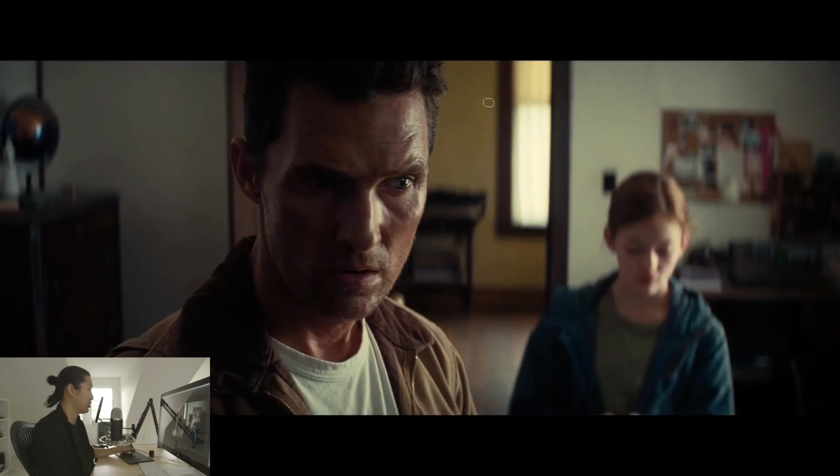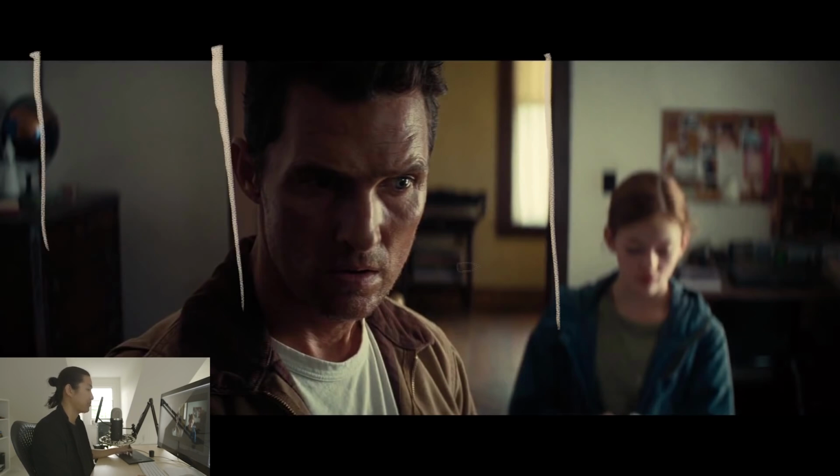This is anamorphic. This is probably more like a 30, 35, 40 or 50 anamorphic lens, so way less distortion. This is straight, even this straight line here, but it allows us to get a close-up on him. And this is where he first is in that room.